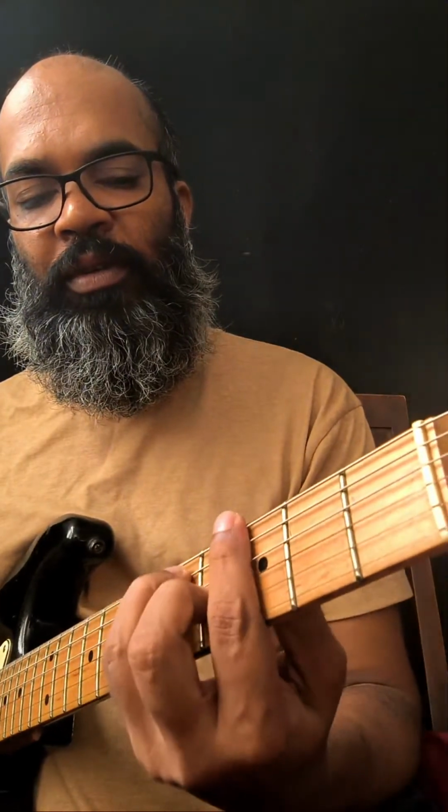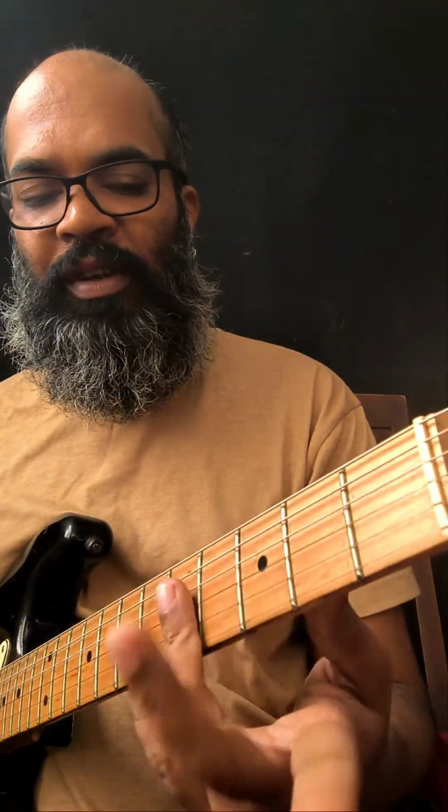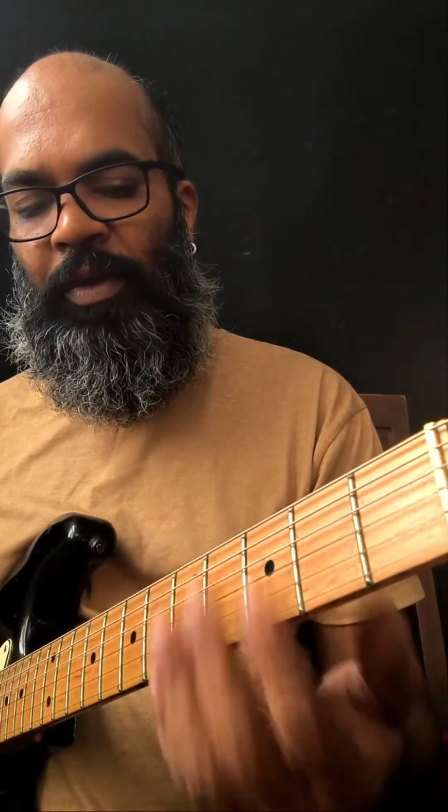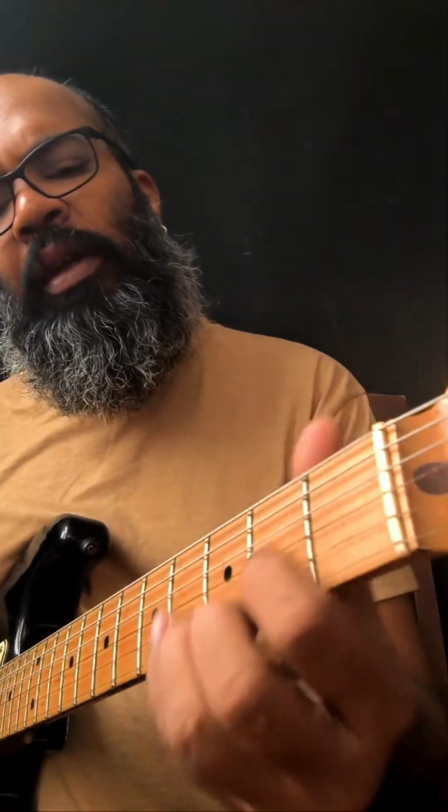So if I play 1 4 5, 1 4 5, and take it to the lower strings, this is an unusual chord shape, but you should try it.